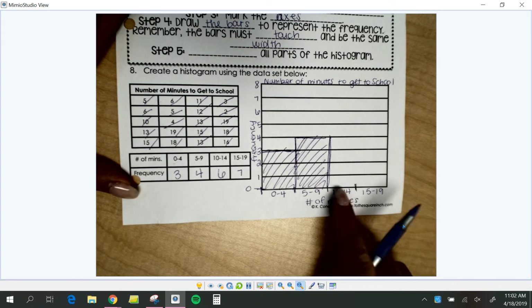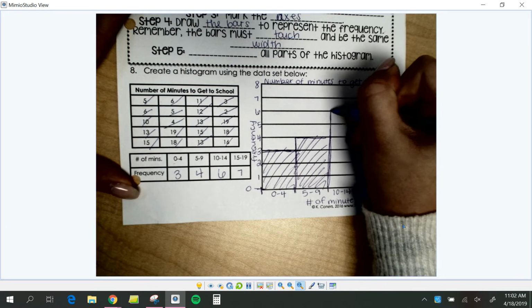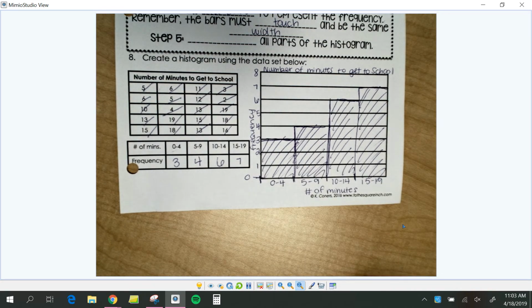Okay. 10 through 14, there's 6. So I go up 6. I can fill that in. And my last group, 15 through 19, 7. So I just have to go up 1 from there. Let's think about the shape of this graph. This graph has a tail going to the left, so it is skewed left.